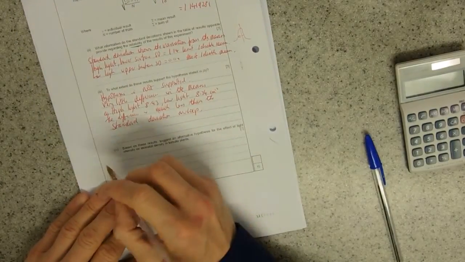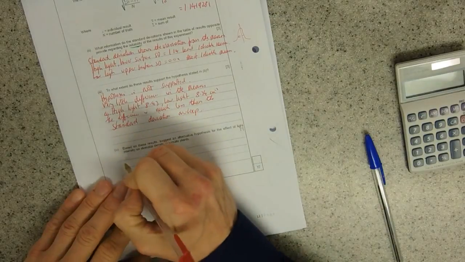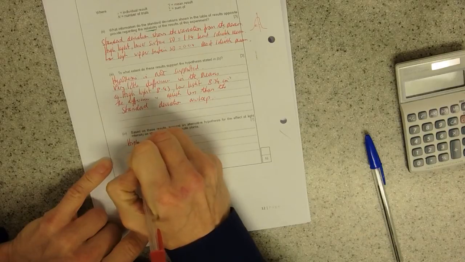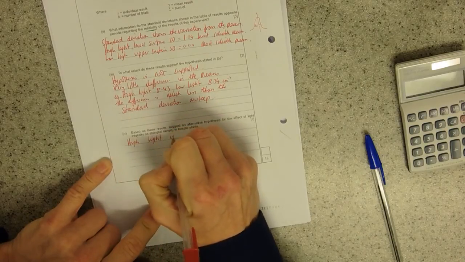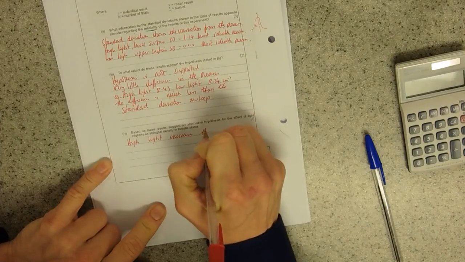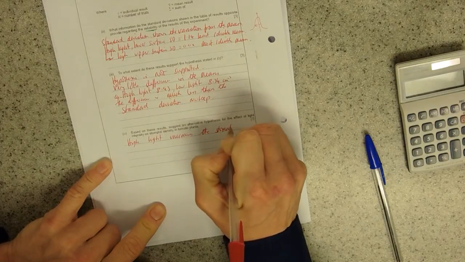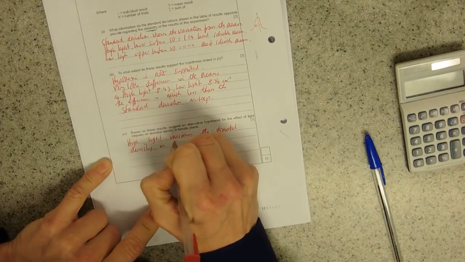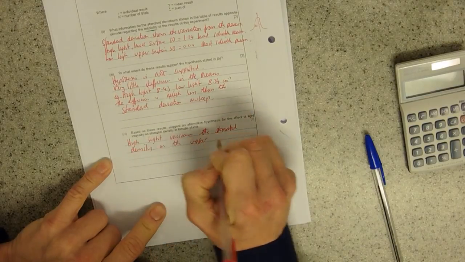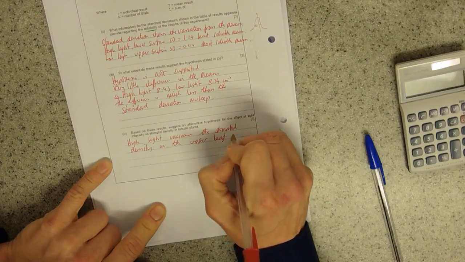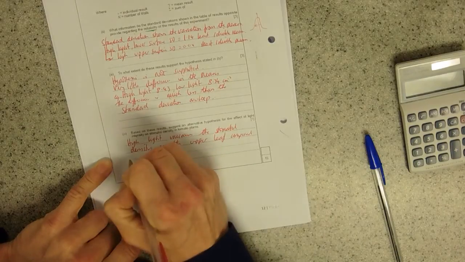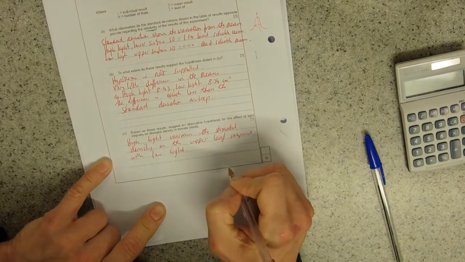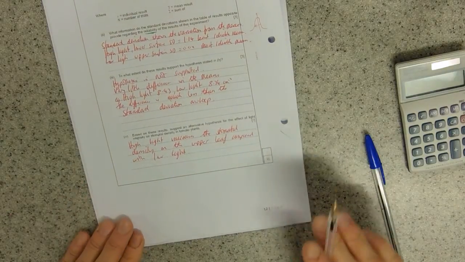So high light increases the stomatal density on the upper leaf compared with low light. That'd be a better hypothesis. 15 marks.